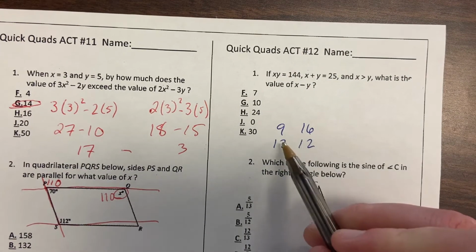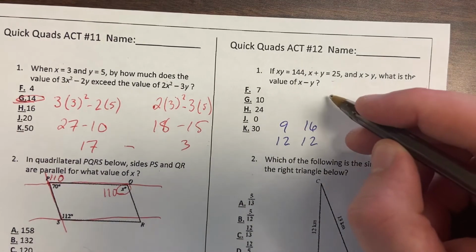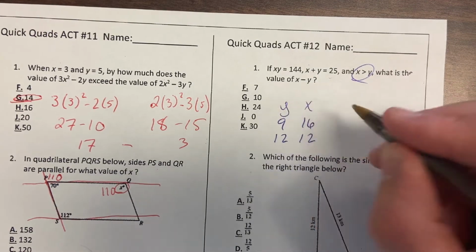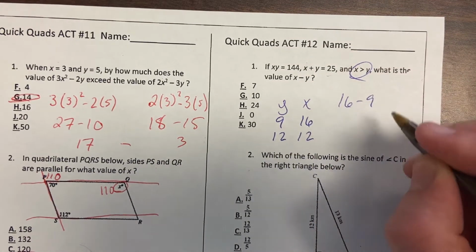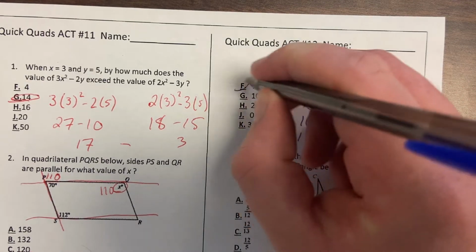Okay, well, if I add 9 and 16, boom, it does take me to the 25. And again, x has to be larger than y. So this has to be the x, this has to be the y. 16 minus 9 takes me to 7.